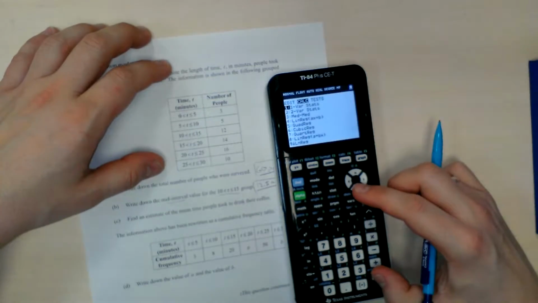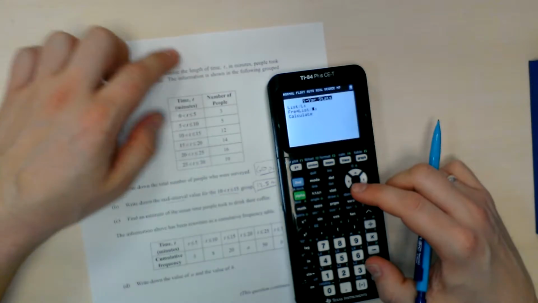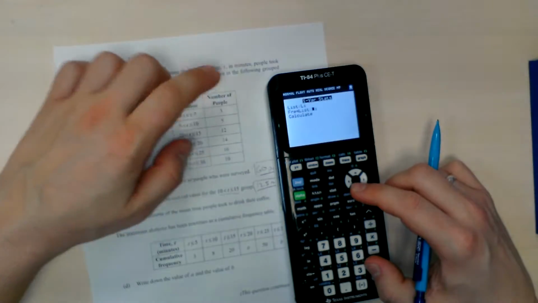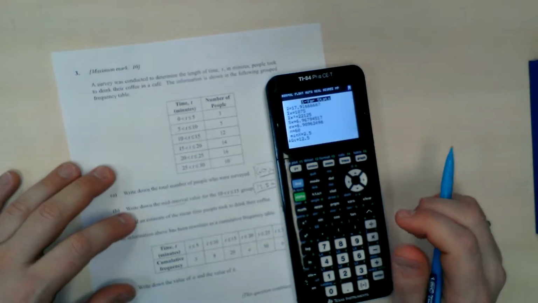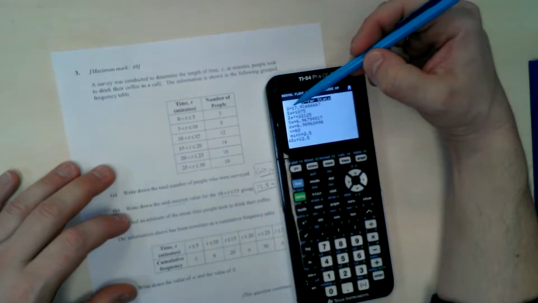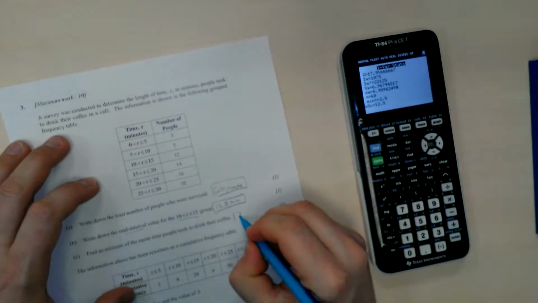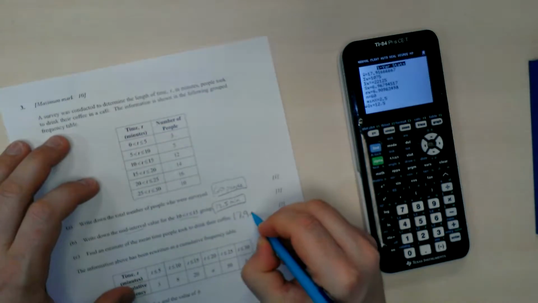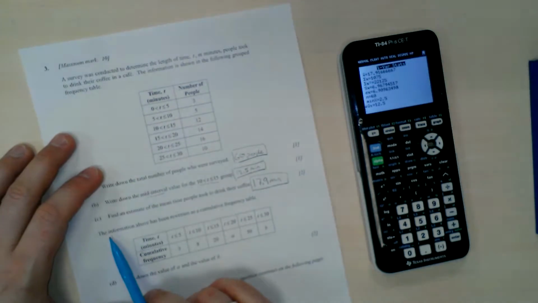Stats, one variable statistics. List L1, the frequency list, L2, and I'm going to calculate that. So it says find the estimate of the mean time. The mean is this x with a hat on it. So x with a hat would be 17.9. That's the mean or average.